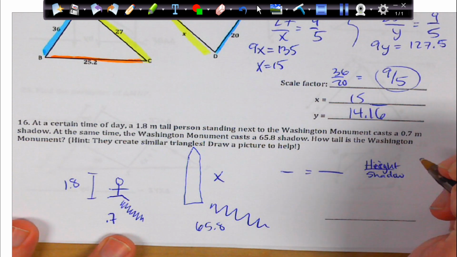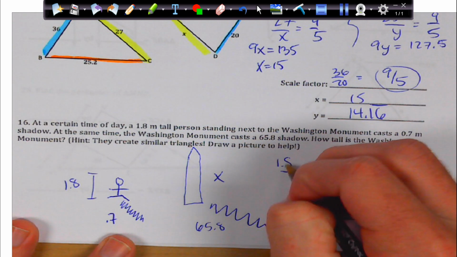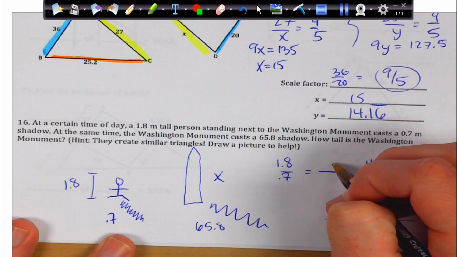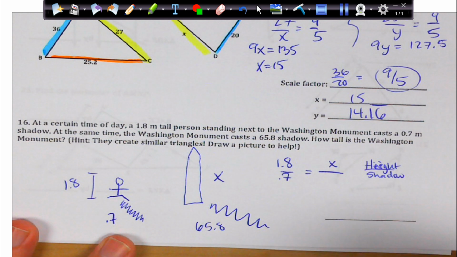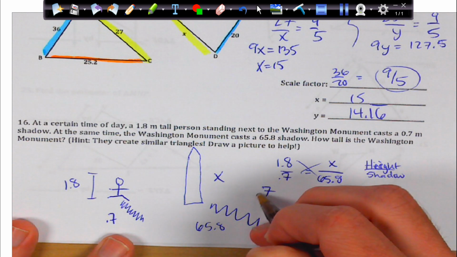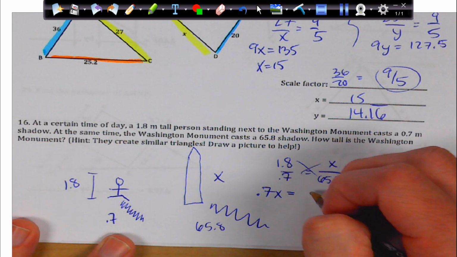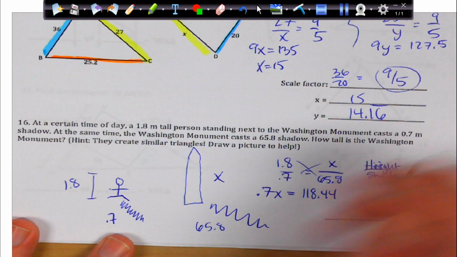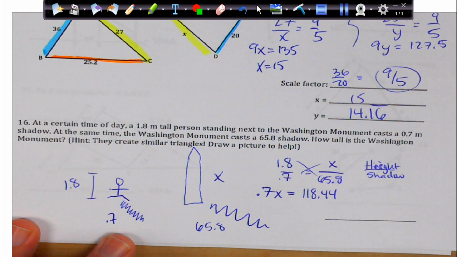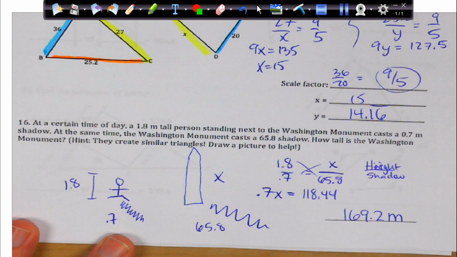I think I spelled that wrong with height, but oh well. So we're going to put the real height, so 1.8 to the shadow height, 0.7. Real height of the obelisk or Washington Monument, x to 65.8. And then we just cross multiply, so we get 0.7x equals 1.8 times 65.8, which is a big fat decimal number. And then we just divide by 0.7, and we get 169.2, and that's going to be meters. So yeah, there we go.